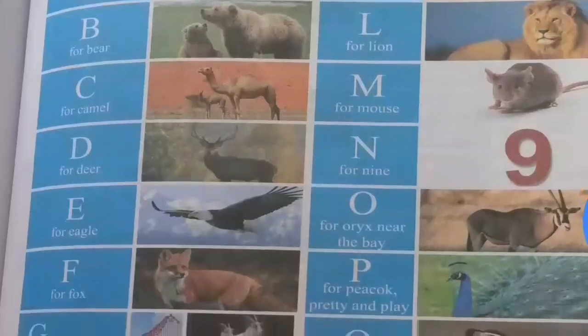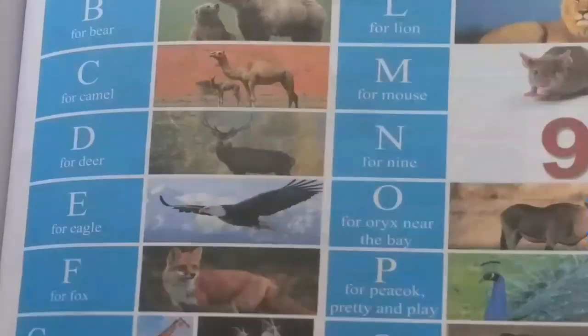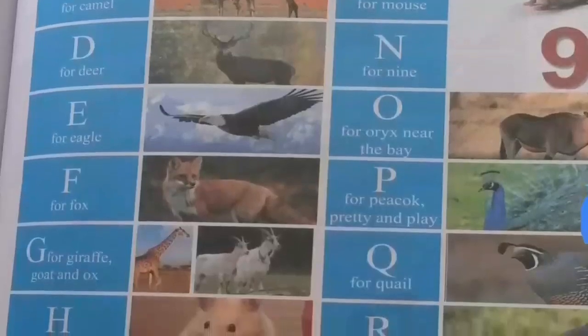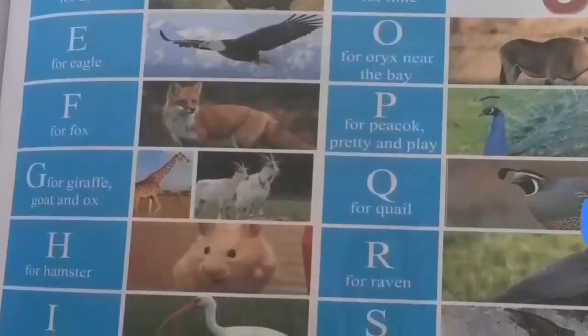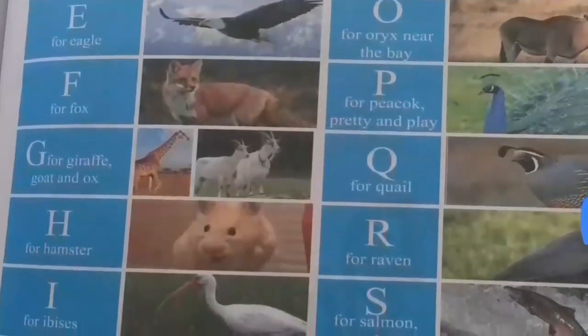E for eagle بمعنى نسر، eagle. F for fox بمعنى ثعلب، fox.